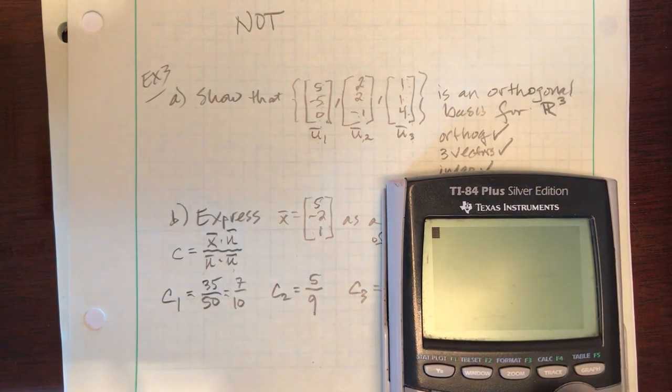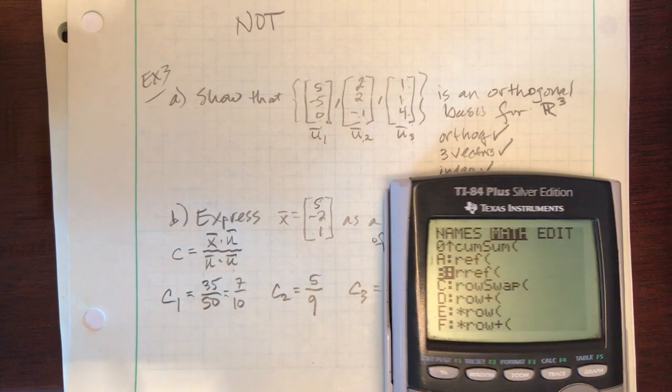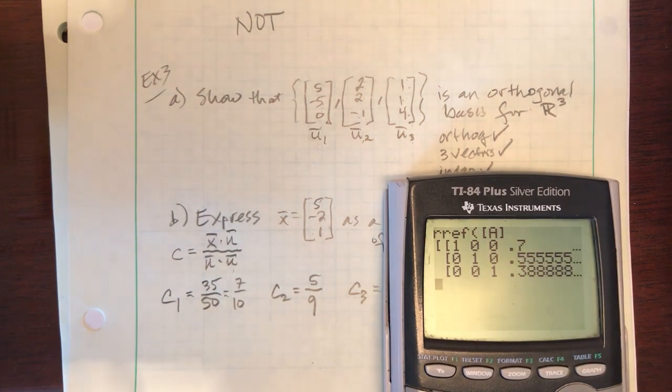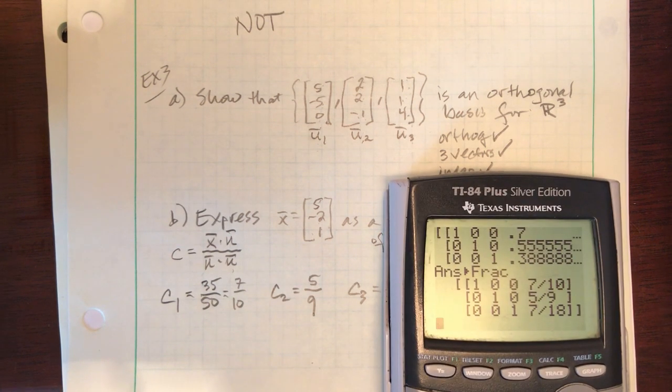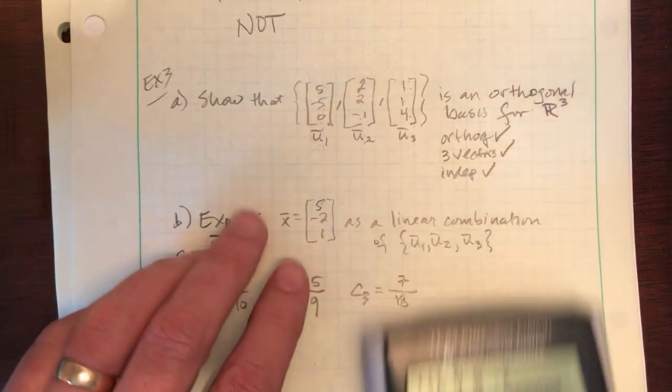Let's head back to the home screen and let's get RREF of matrix 1. Boom. There's the decimal form. If I hit math, fraction, how's that? There's the same scalars that we calculated by hand using our old technique of row reduction. Love it. All right, well that takes us to our last example.